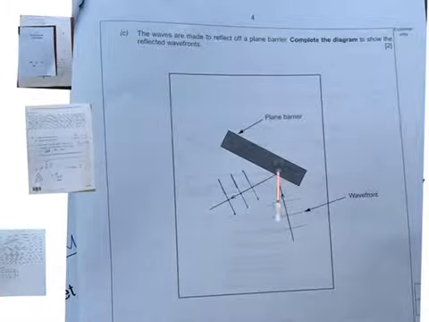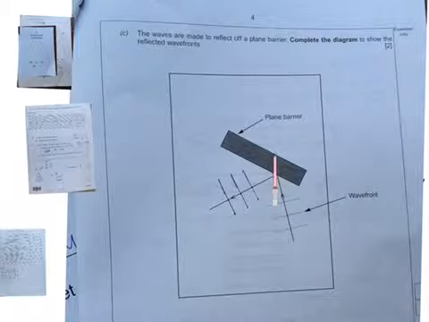The wavefronts don't change. They would if it went through, if it was refraction. If it was going through this block, these would get tighter. So the wavelengths become smaller because the speed of the wave changes in that medium.